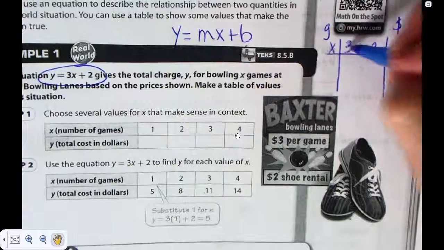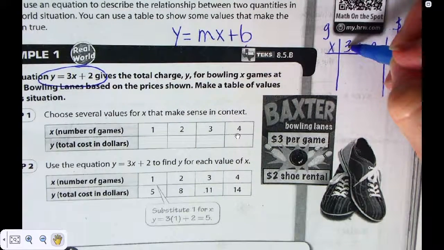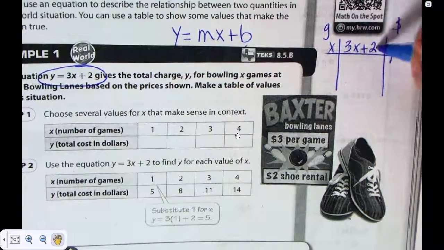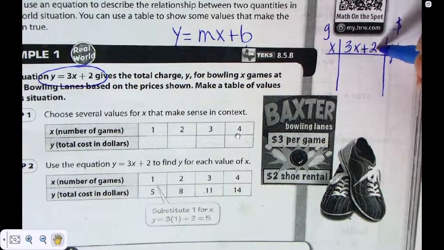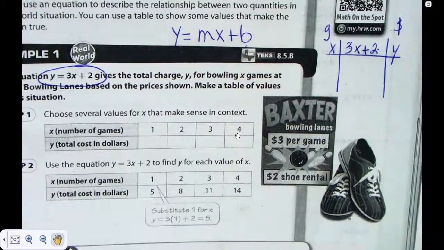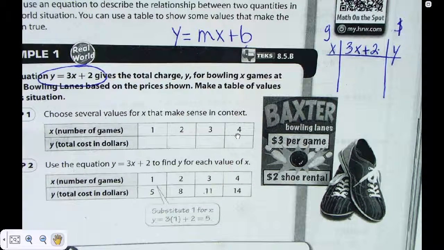You're going to pay $3 per game. But are you starting at 0? No, where are you starting? $2. Now, I can't imagine anybody going in there and paying $2 for the shoes and then not bowling. But it could happen, I guess. But that's what they're saying.